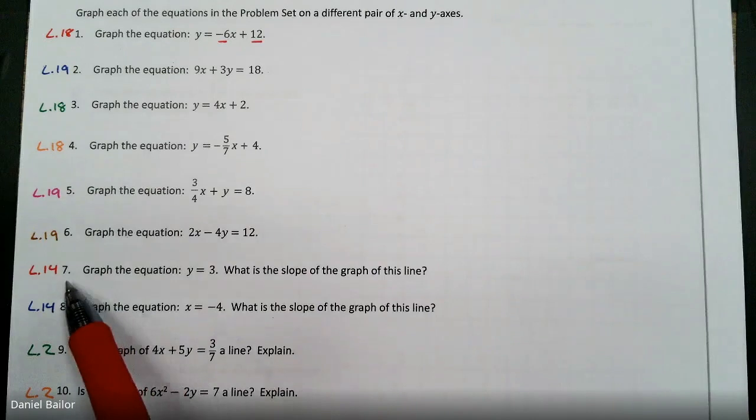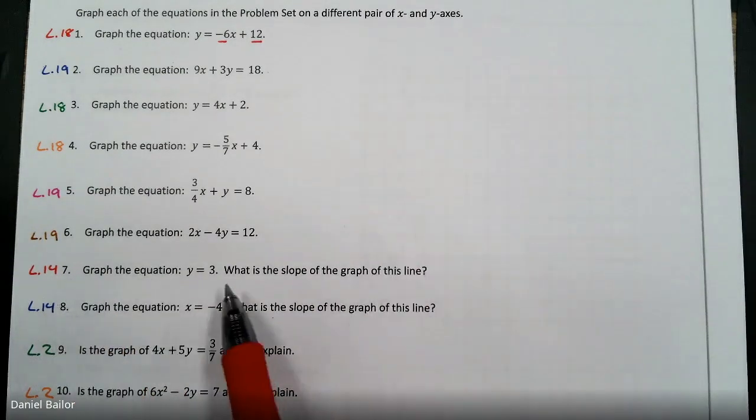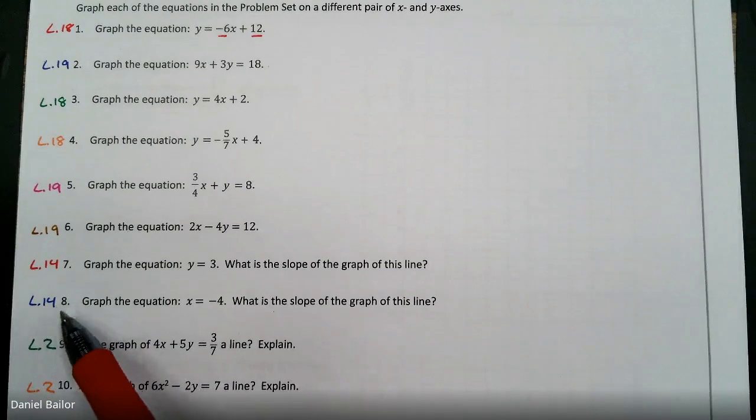Number 7 and 8, you're going to need lesson 14 because these are y equals 3, x equals -4. These are horizontal or vertical lines. You're going to graph these and tell me what the slope is of these lines. So you might need to go back and look at your notes for lesson 14 for number 7 and 8, because these are not sloped lines. These are horizontal and vertical.